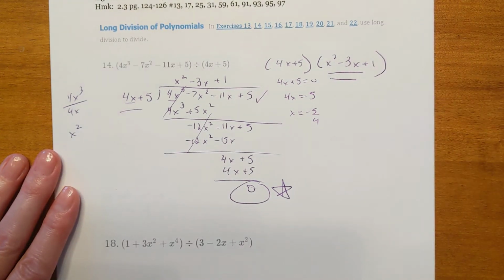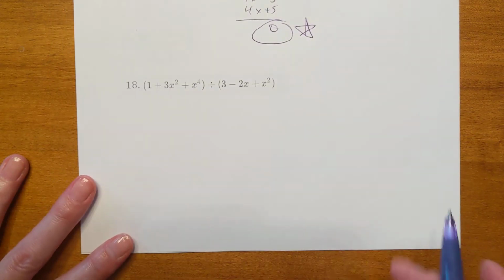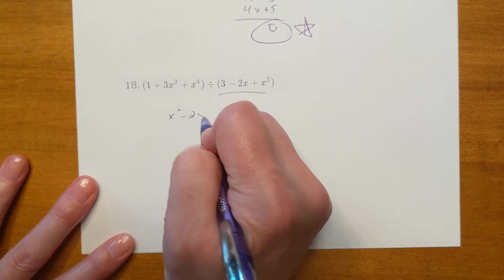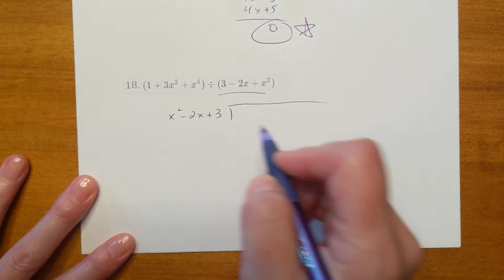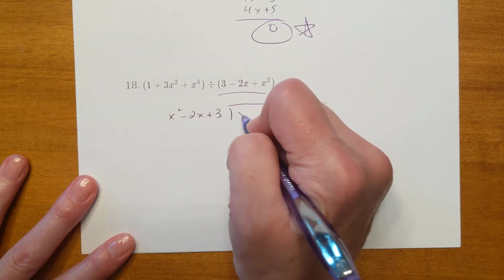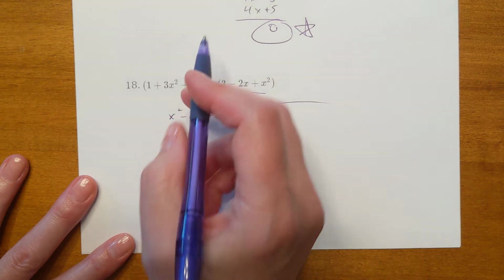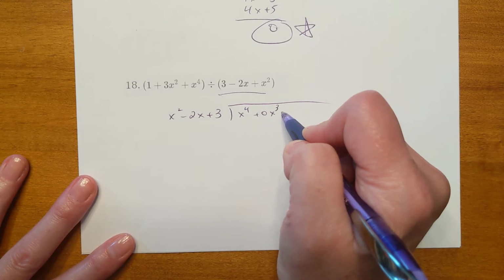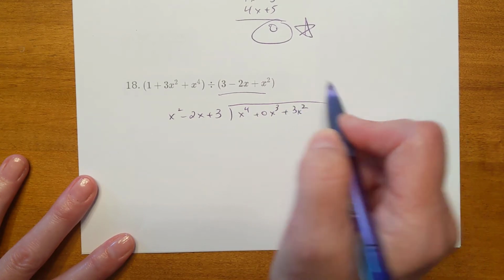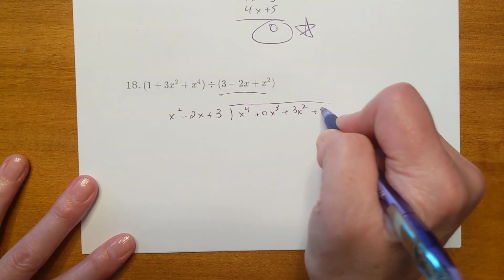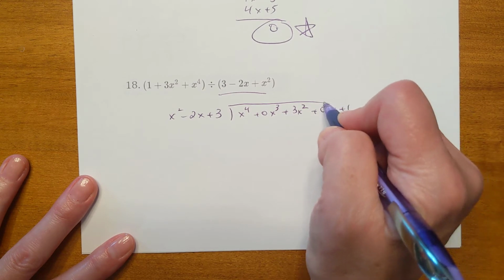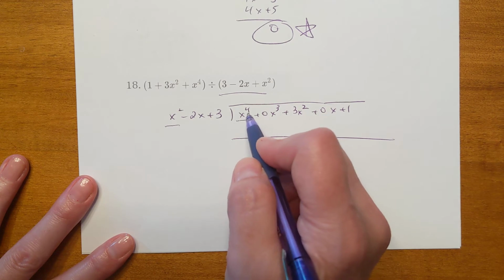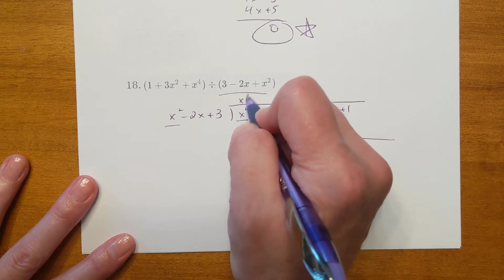All right, so the next one down here, practicing our long division, we've got over here x squared minus 2x plus 3 divided into x to the fourth. There's no x cubed there, so we're going to put a 0 there. 0x to the third plus 3x squared, and there's no x, so I'm going to put a 0. 0x plus 1. All right, so x squared divided into x to the fourth is x squared.